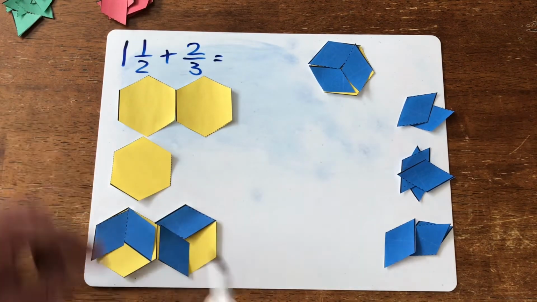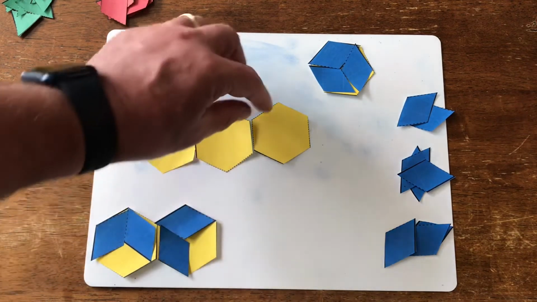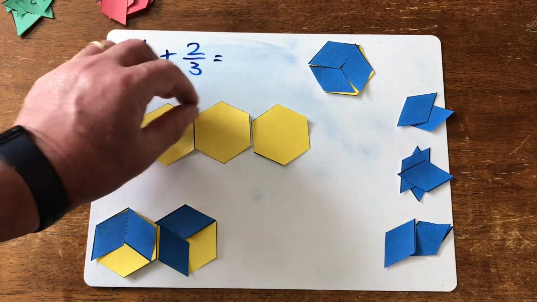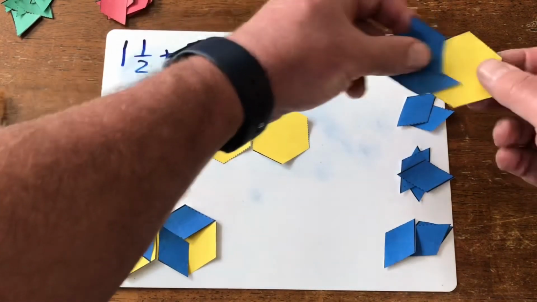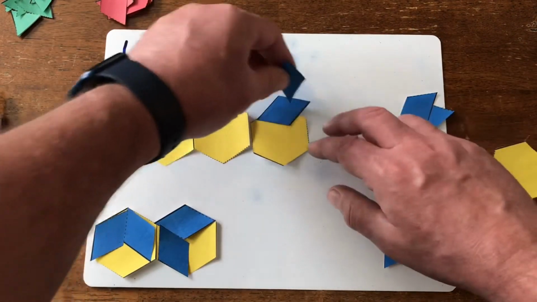So first we're going to take our 1½. Here's 1½. And we're going to exchange it for 9 of those.